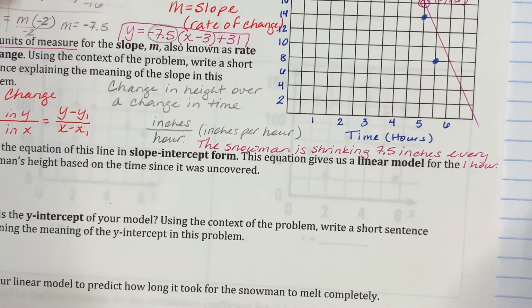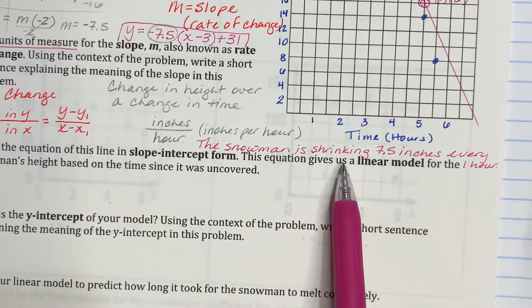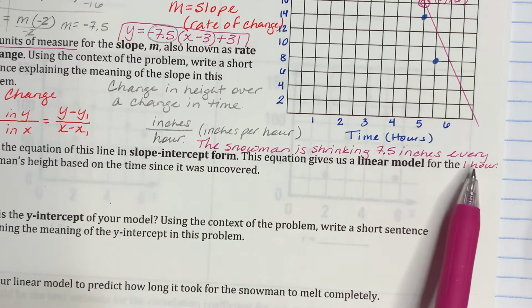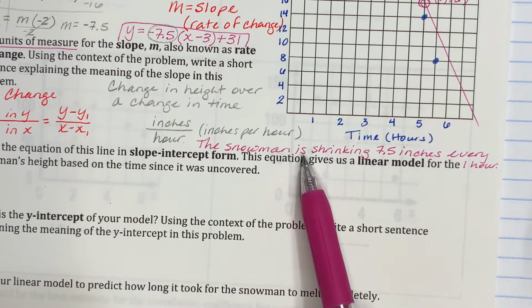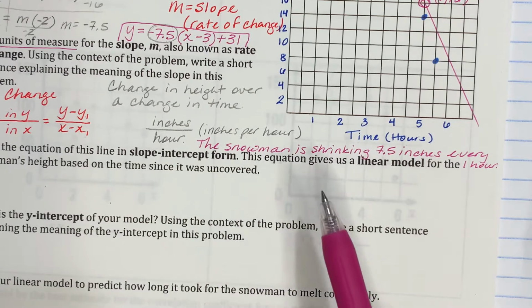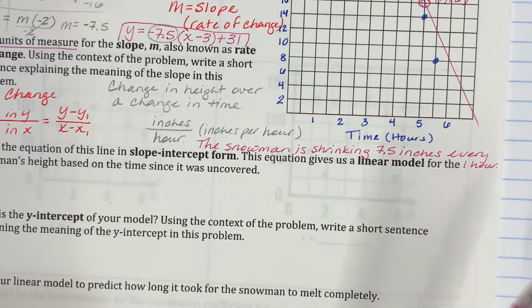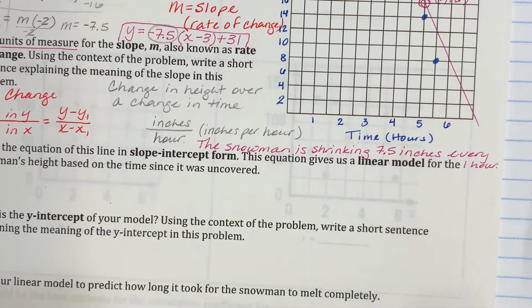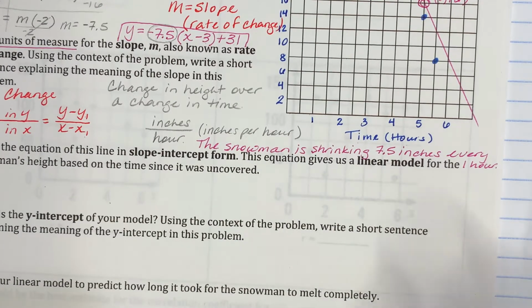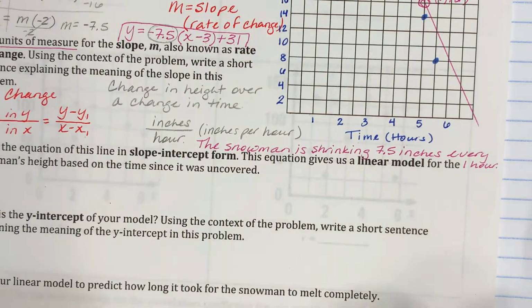That's a sentence that would describe what's happening. The snowman is losing 7.5 inches every 1 hour. The snowman is decreasing 7.5 inches every 1 hour. Whichever word you use to describe the action, it has to be a negative word to denote that he's losing height.